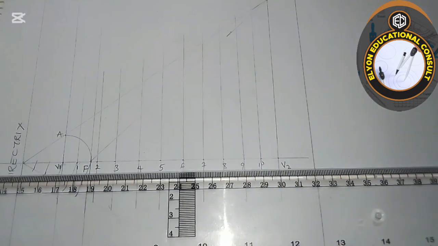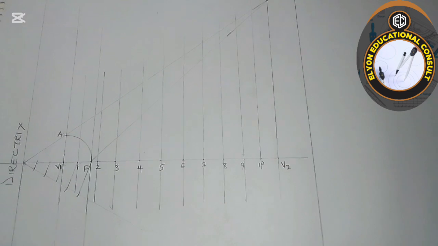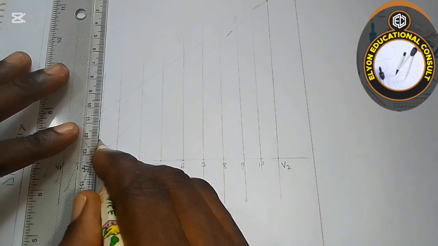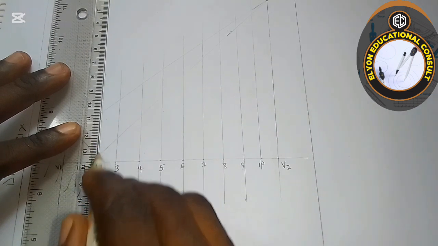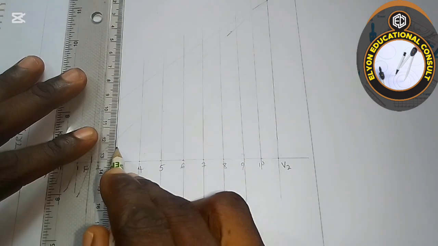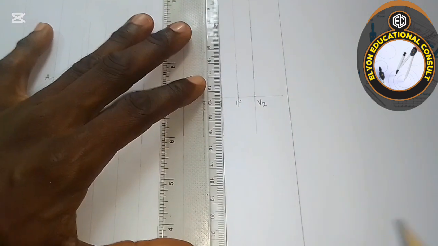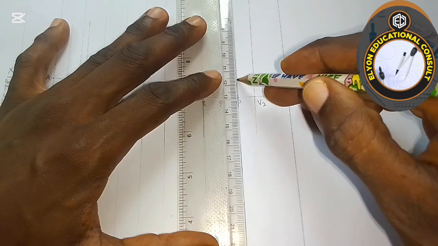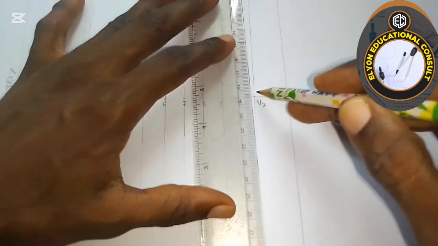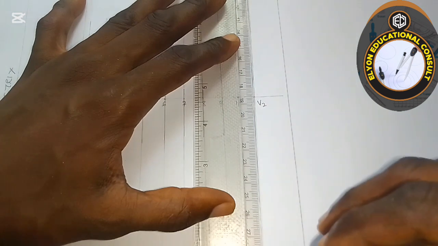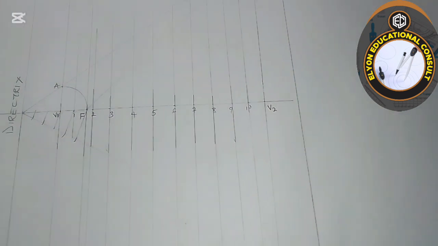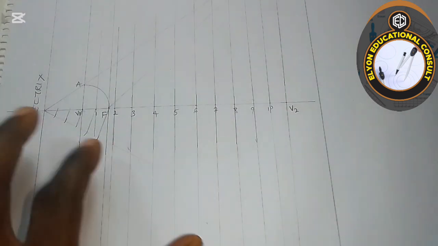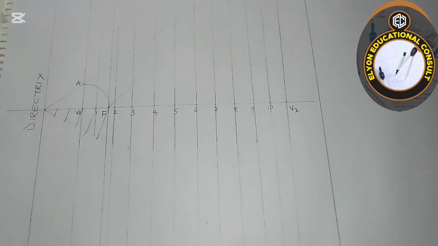So we have 10. What I'm going to do now is further drop the line. It's very easy to drop the line since I've been able to get the point. Okay, so we have this. This is the second vertex. Now we have all the points drawn out and all the lines drawn out.